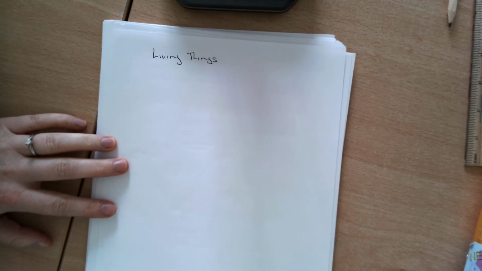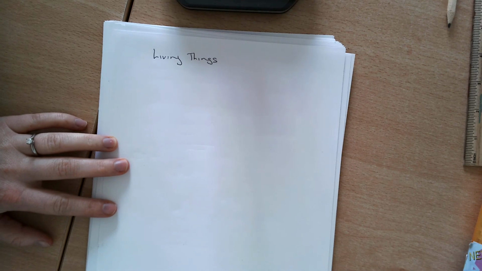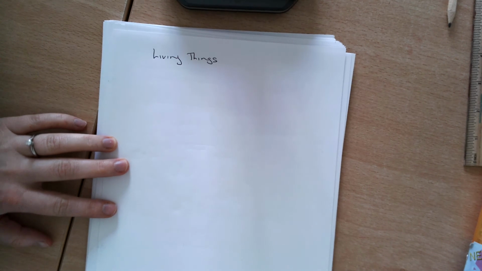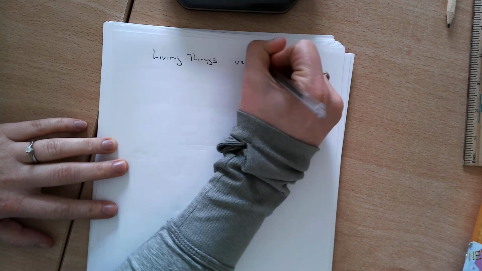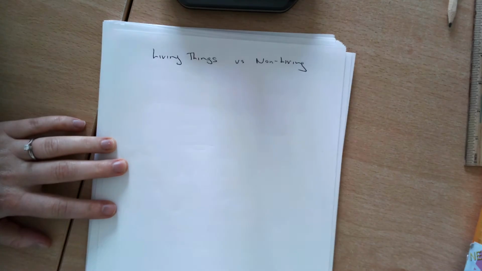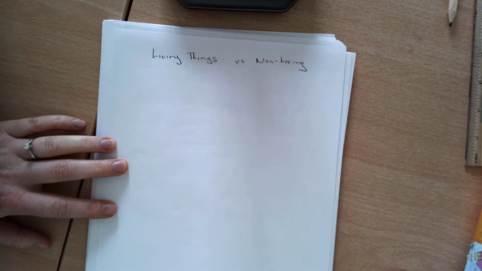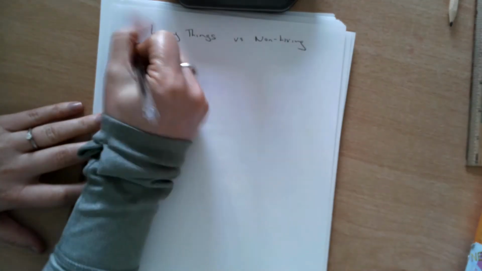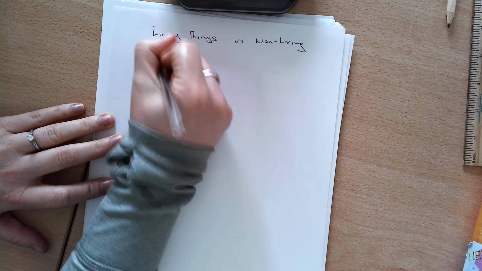So we have two general classifications. We have a substance that is classified as a living thing or non-living. Okay, so how we work out which is living and which is non-living is dependent on characteristics. And there are 7 characteristics of living things.